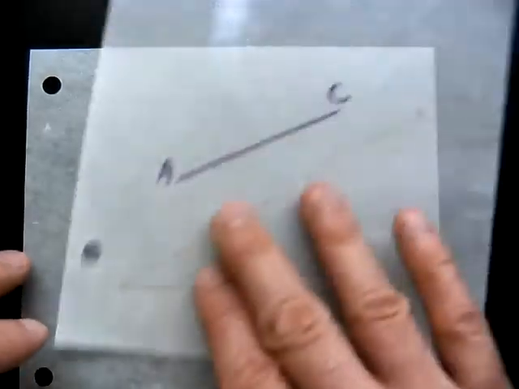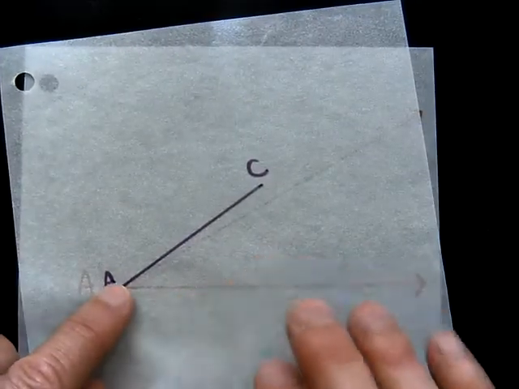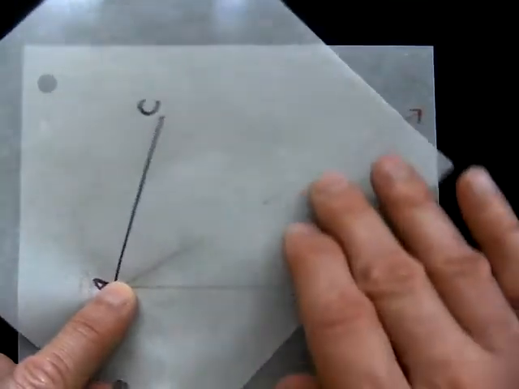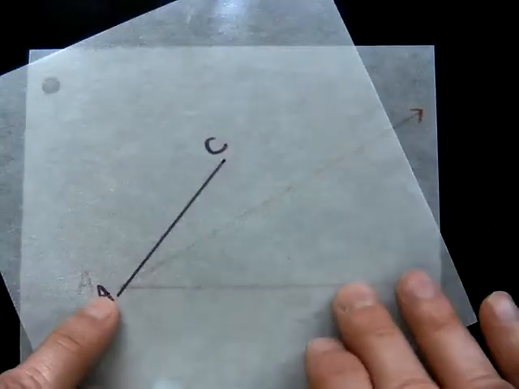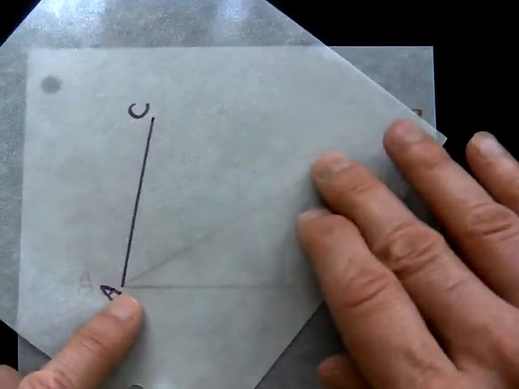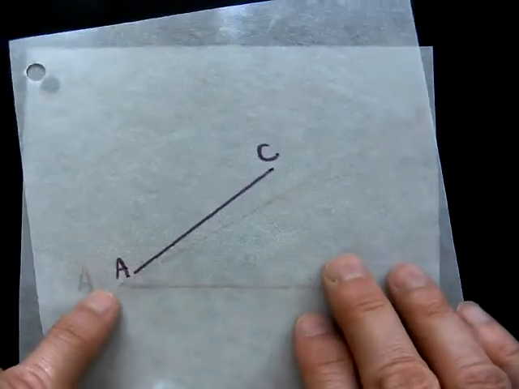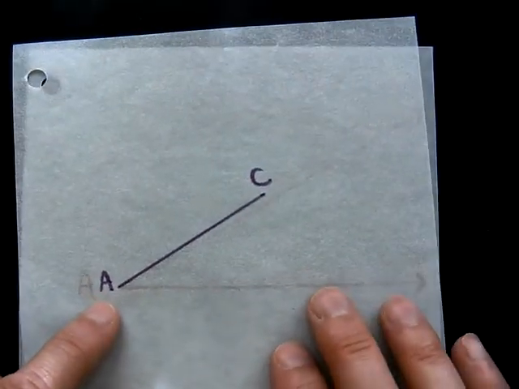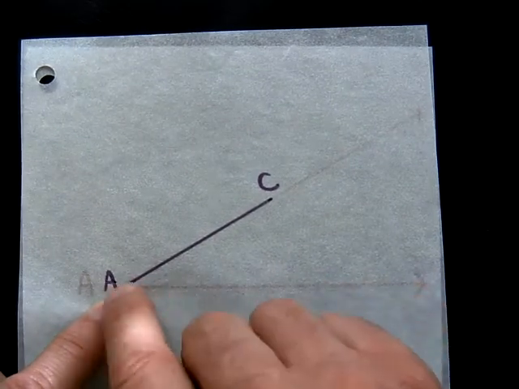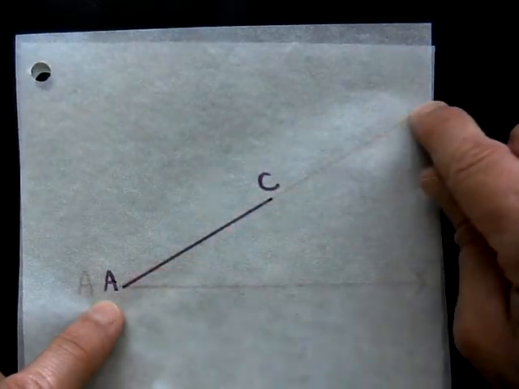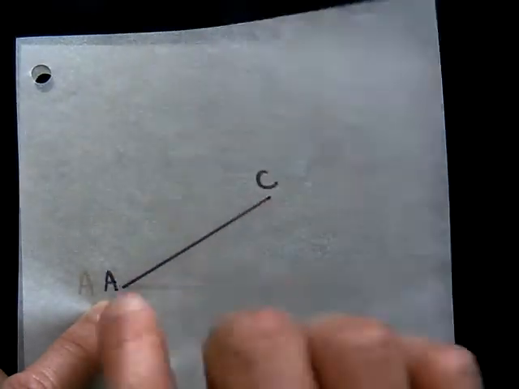So we're going to line up the A with the A, and then again we have to determine where to put this. Well, if I were to set this segment AC like this, then we're creating a much bigger angle. We don't want that. We want the same angle. So I'm going to line up segment AC on the ray that is created by angle A.